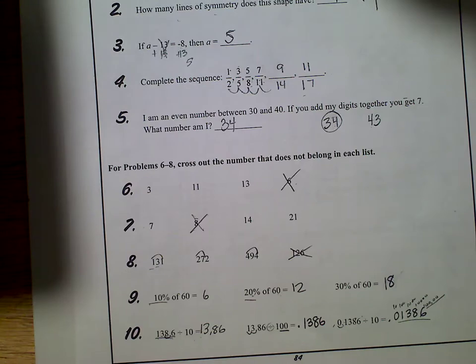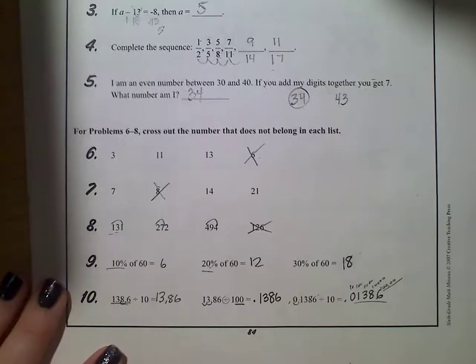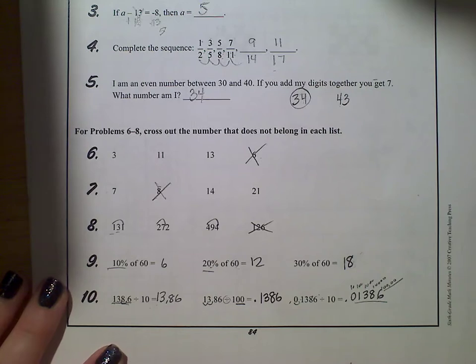We're done! Woo! Party! Oh, I wish I had a confetti bomb. But somebody else would have to clean it up because I don't want to do it.